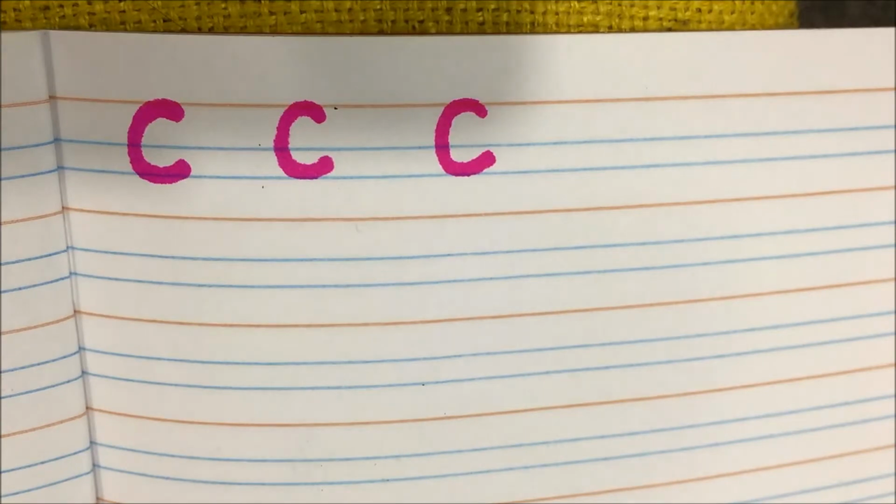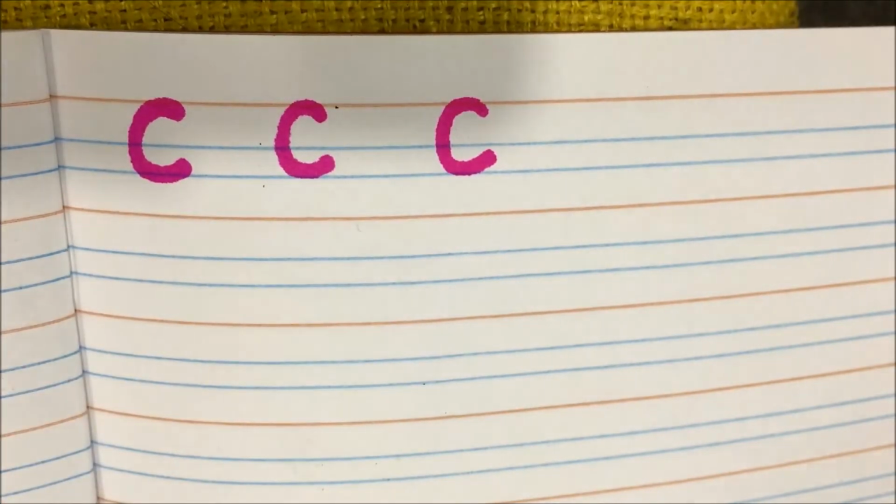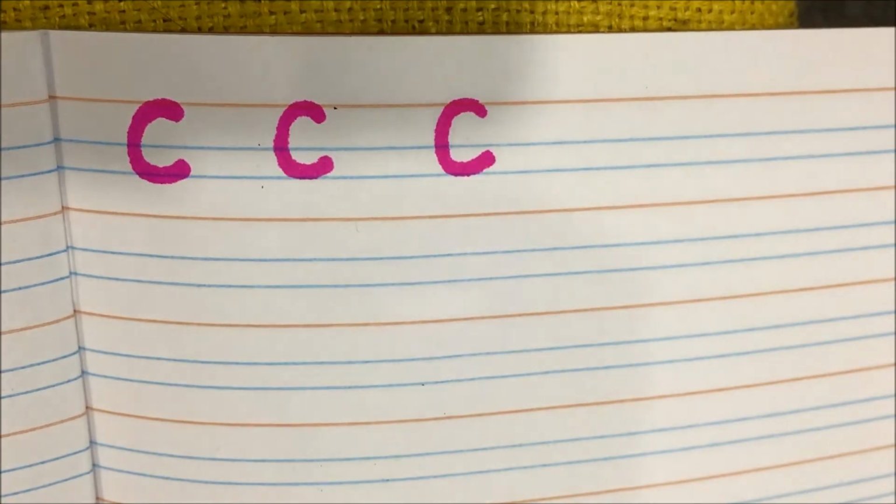Now it's time for us to write our words beginning with a capital C. I'm going to choose two names from year 3. Can you think of anybody's name that begins with a C? Maybe your name does. The first name we're going to write is Chinar in Moselle class.